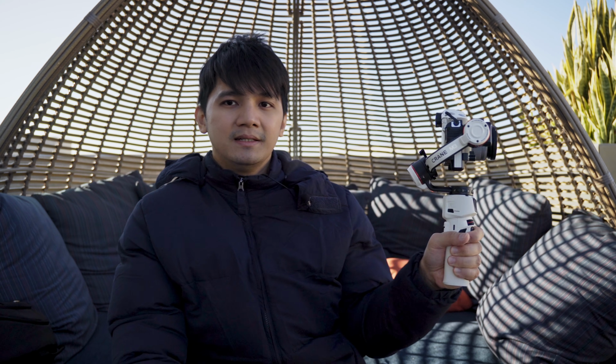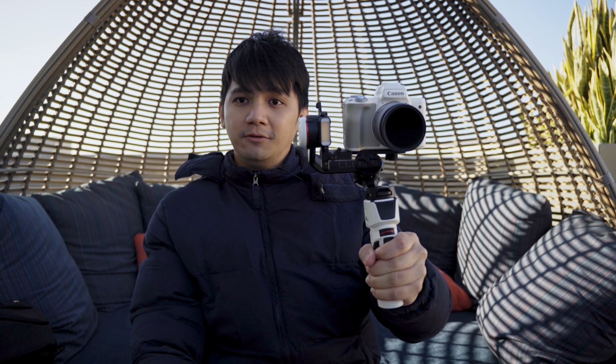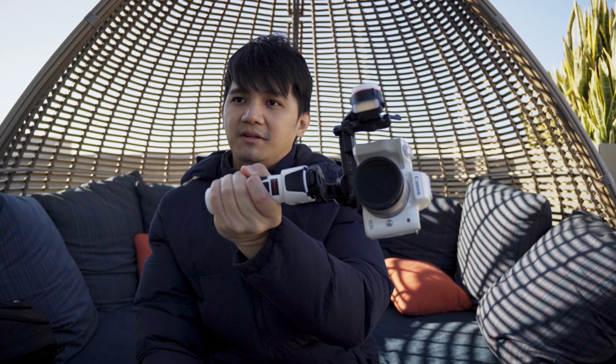The next one is the POV mode. In this mode, the gimbal will try to follow the motion along all 3 axes. So you have the pan, left to right, tilt, upwards, downwards, and also the roll. So it's no longer trying to keep the camera on the same level as the horizon.